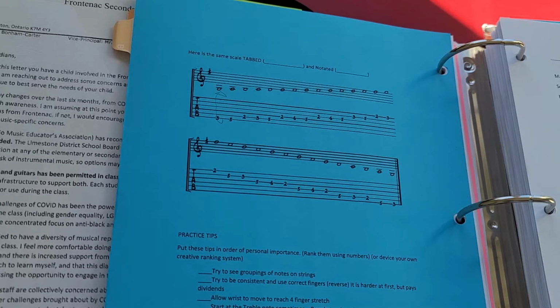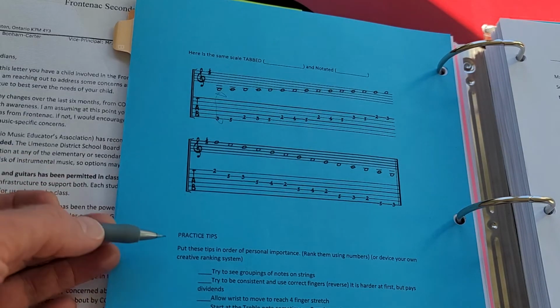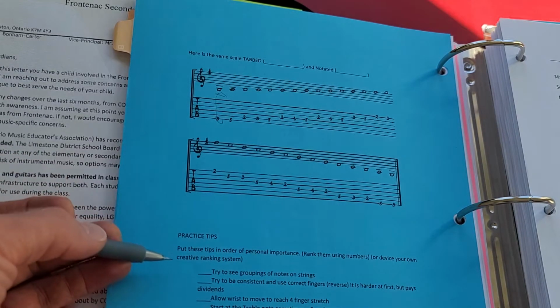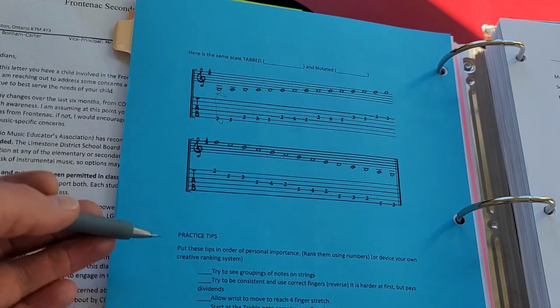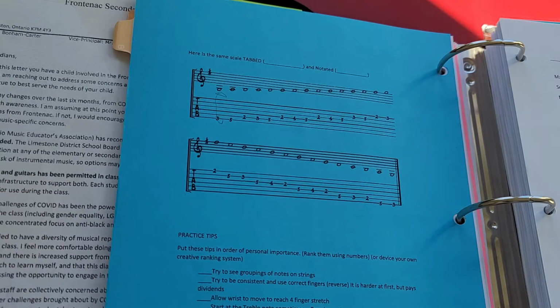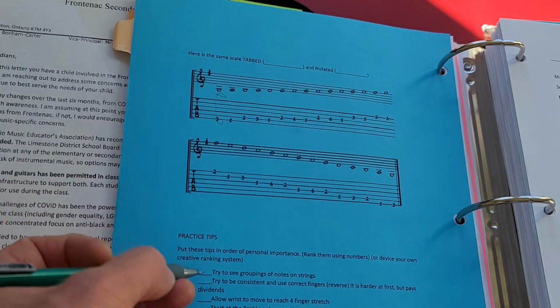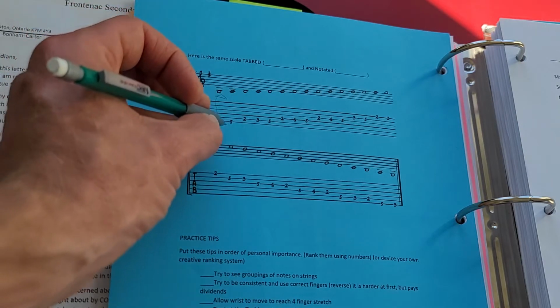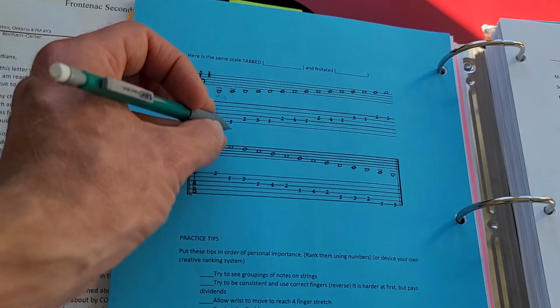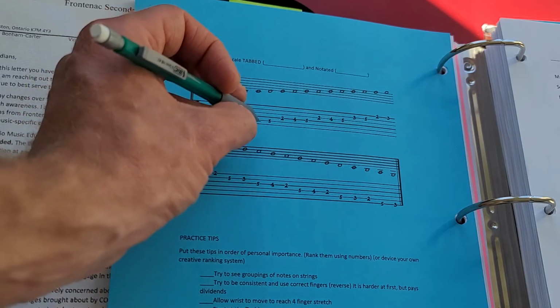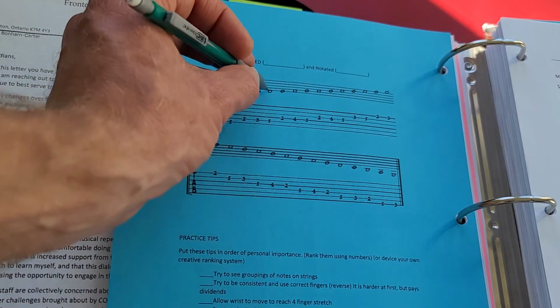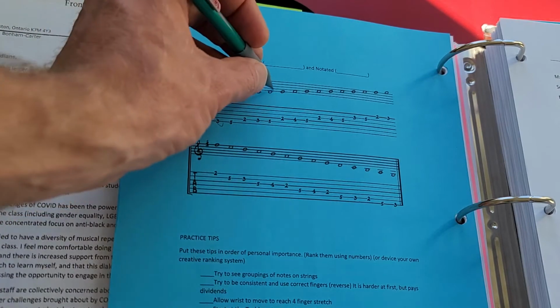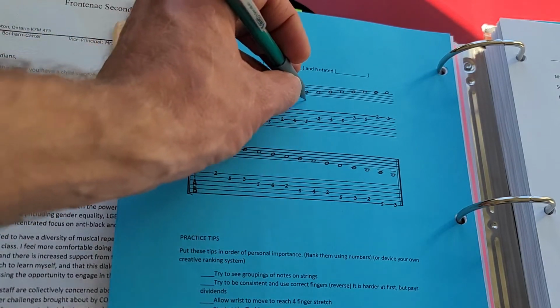All right, so before we get to the other video, please take a second to practice or to look at the practice tips here. These are things that I often give as correction, so it's nice to read them already to make sure that you feel really confident with this. Try to see groupings of notes on strings. So this, G, A, is played on one string. This, B, C, D, played on another string. So you want to see the groupings of notes. That's what I mean. It makes it a little easier on your eye.